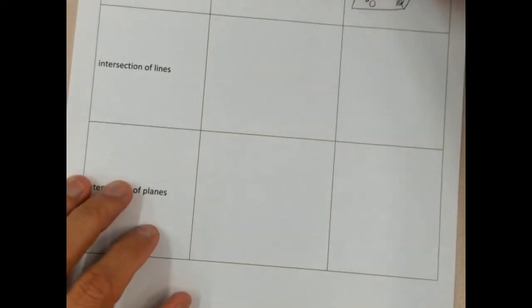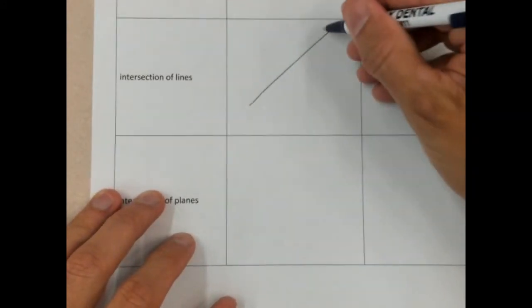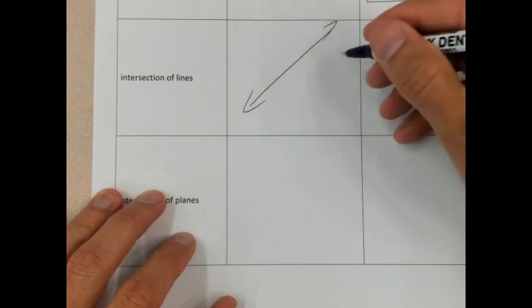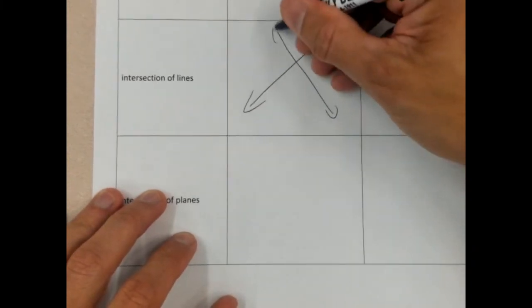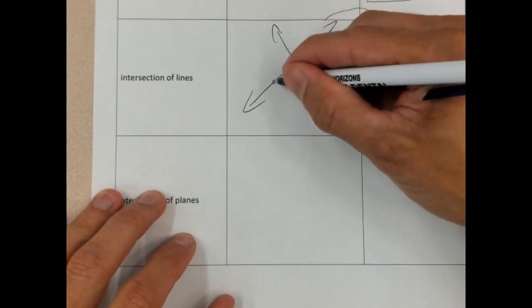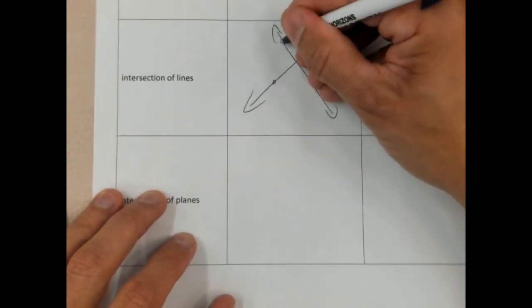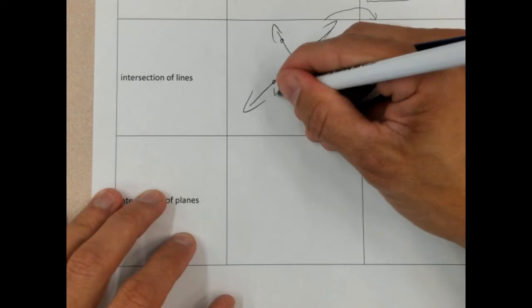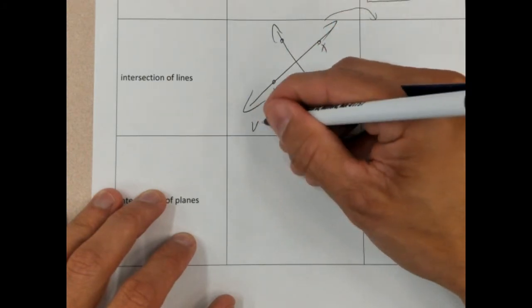All right, intersection of lines. Well, if 2 lines intersect, what do they intersect along? They intersect at, let's see. Oh, I totally screwed up already. Look at that, guys. This should be the diagram. This is going to be over here when you draw it. Oh, well. So we're going to have, we'll call this line VX.